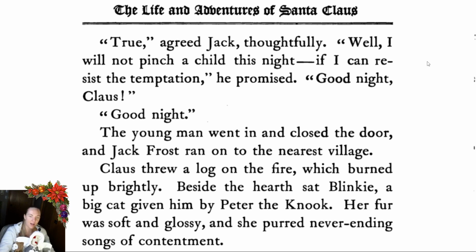Claus threw a log on the fire, which burned up brightly. Beside the hearth sat Blinky, a big cat given him by Peter the Knook. Her fur was soft and glossy, and she purred never-ending songs of contentment.